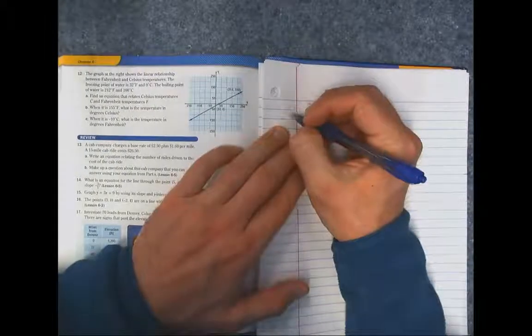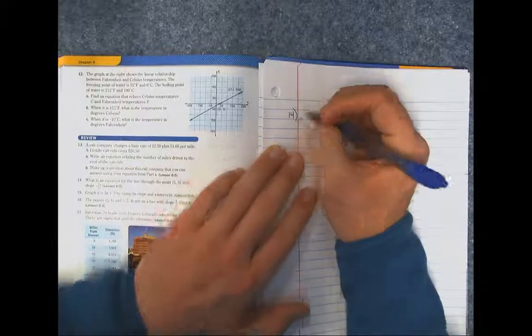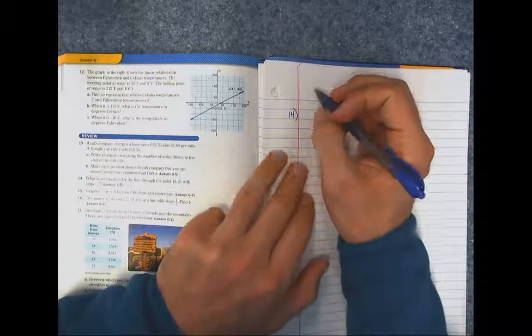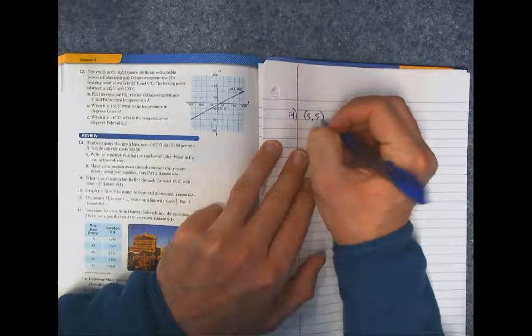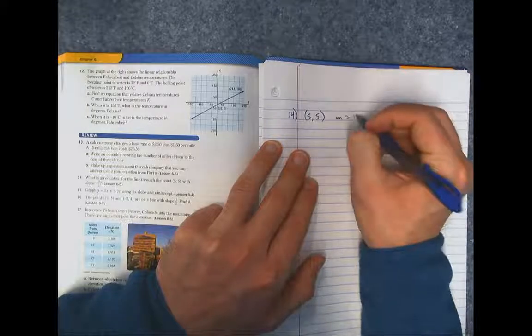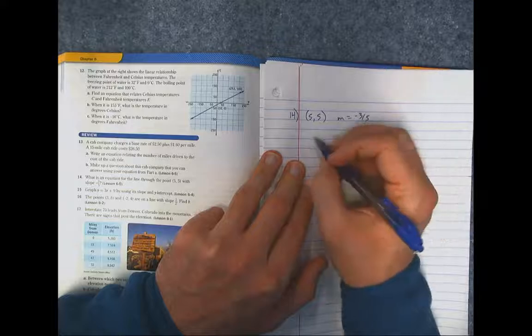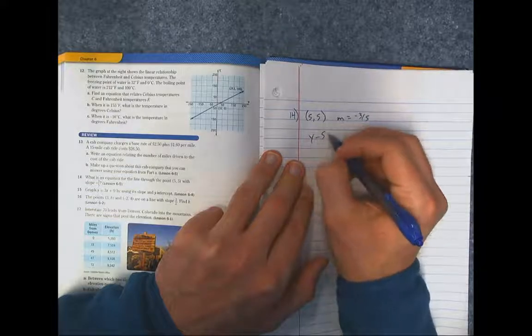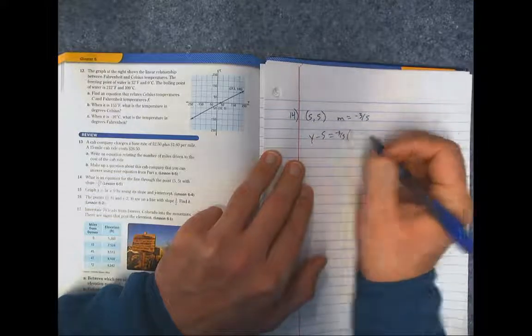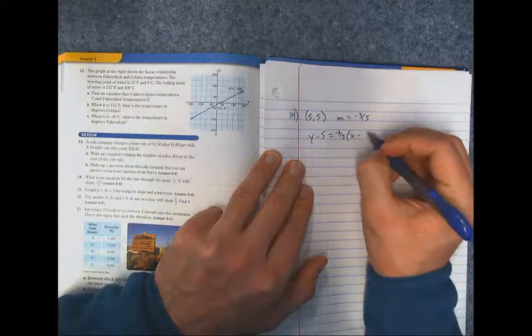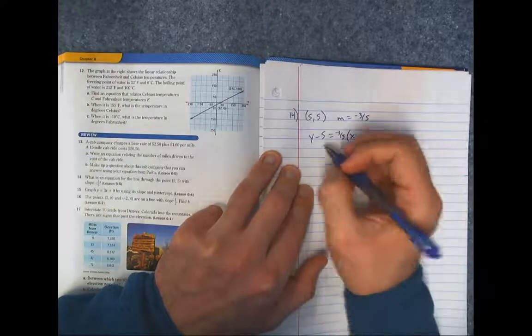All right, jumping over to 14. You gotta do 14 and 15. What's the equation of the line that goes through (5, 5) and the slope is negative 3/5? So this is pretty simple. Plug it into the equation. We've already got the slope. So y minus my y value of 5, slope negative 3/5 times x minus my x value of 5.